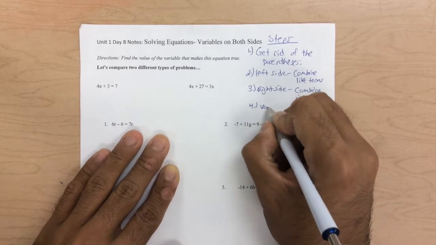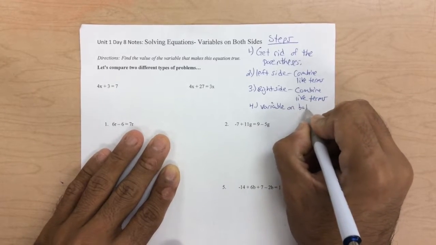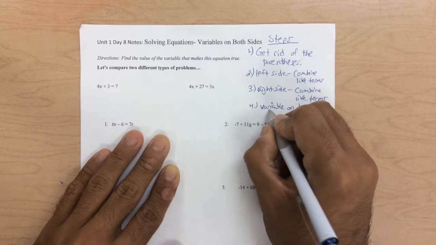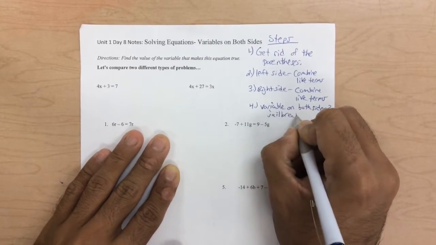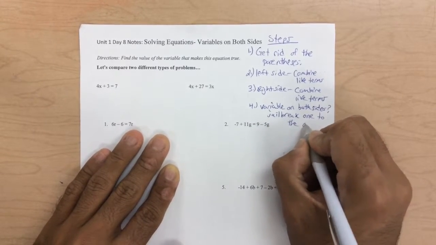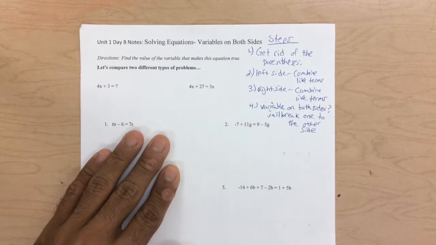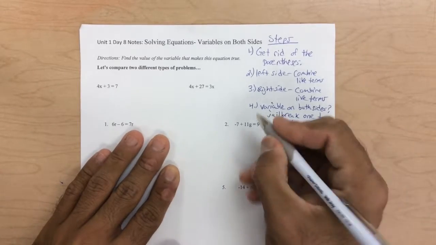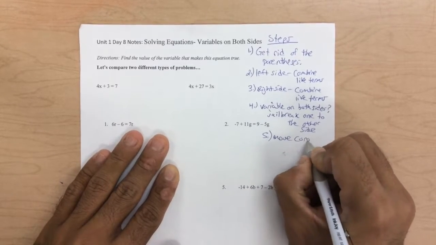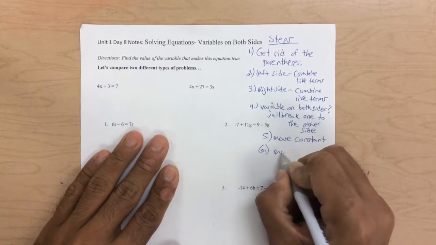Number 4, do you have variables on both sides? If yes, then jailbreak one to the other side. Now, number 5 is move the constant. And number 6, move the coefficient.